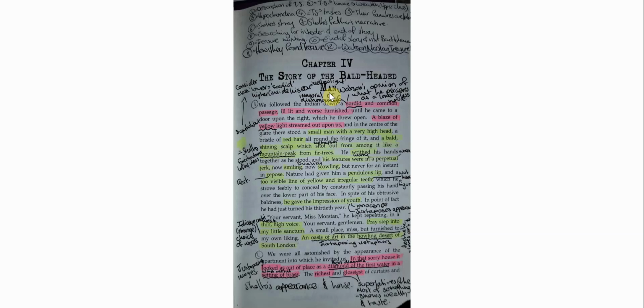Nature had given him a pendulous lip and a too visible line of yellow and irregular teeth, which he strove feebly to conceal by constantly passing his hand over the lower part of his face. In spite of his obtrusive boldness, he gave the impression of youth. In point of fact, he had just turned his 30th year.